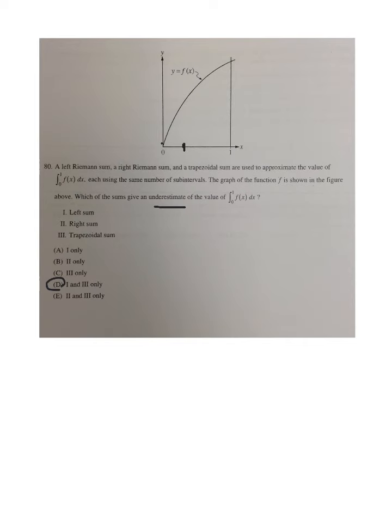Now let's look at the left Riemann sum. Well, if we're looking at the same initial interval, I would start on the left side and work my way over. That's an under approximation, all right? Let's do the next one. We go here, over, and we can even go further. And you see that all of those are definitely under approximations.